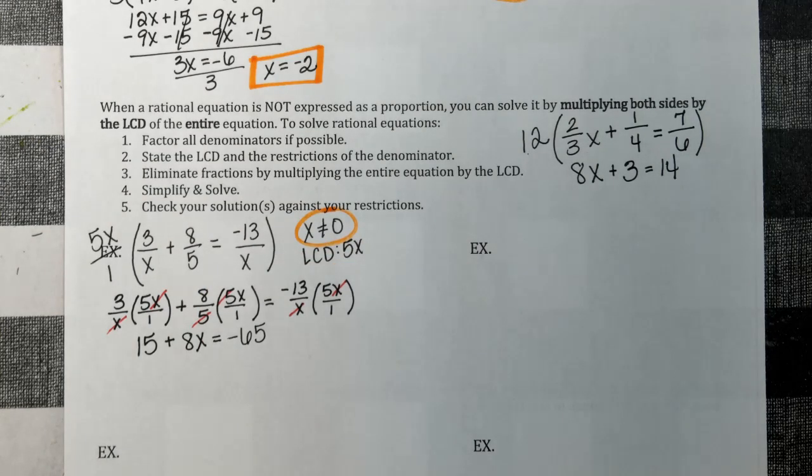Multiplying by the LCD allows every denominator to cancel, which is what you want. So we want our denominators to cancel in solving equations. We want it in complex fractions, but you do not want your denominators to cancel when you're just adding and subtracting. So that's the section where you have to be careful.